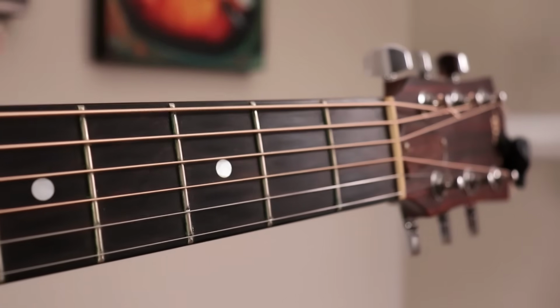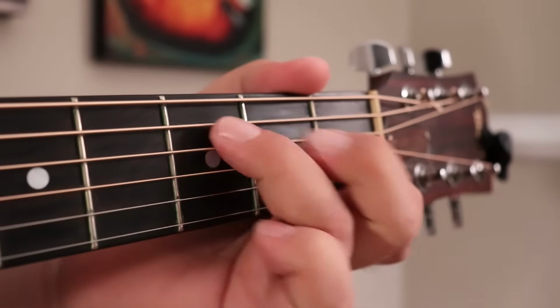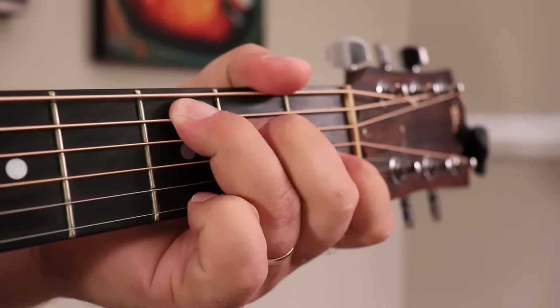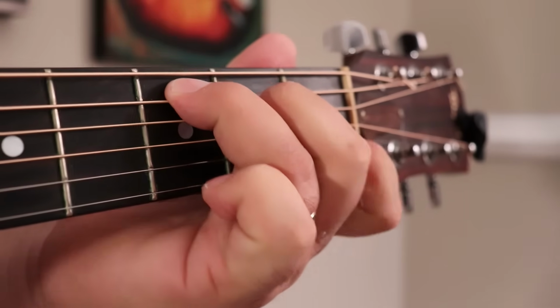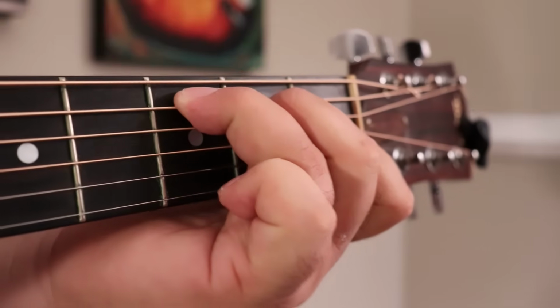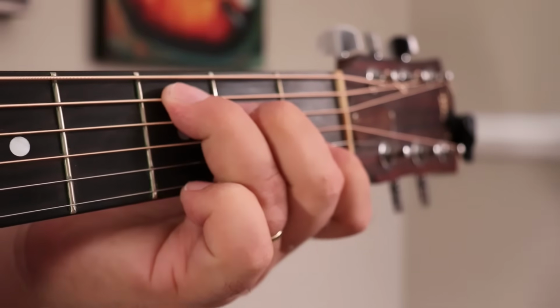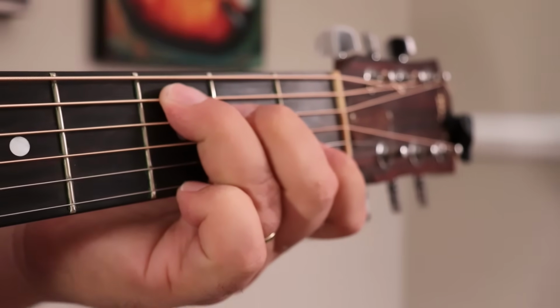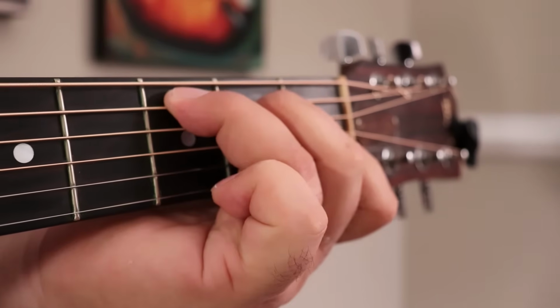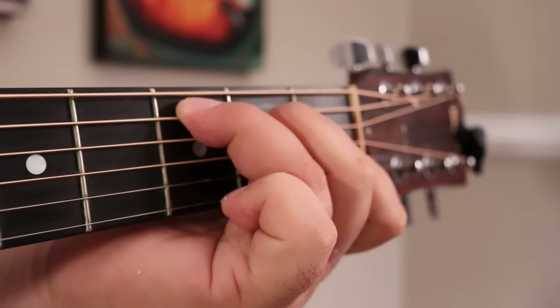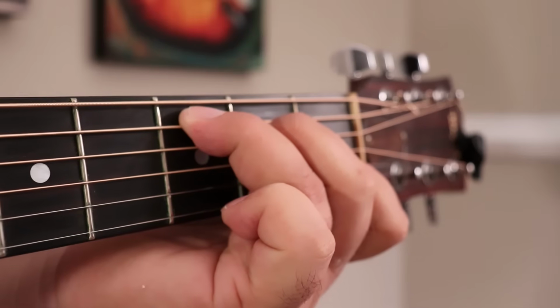So investigate the buzz, find out what's making your strings buzz, clear them up, take a minute to straighten them up. See, that was buzzing, and I just took a minute to fix it. You want your chords to be crystal clear.